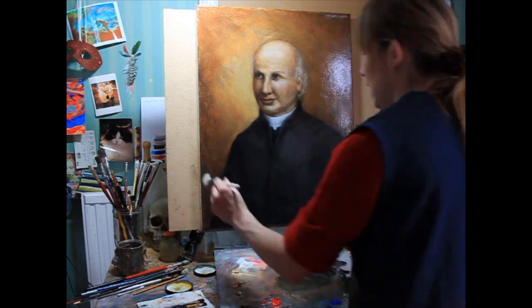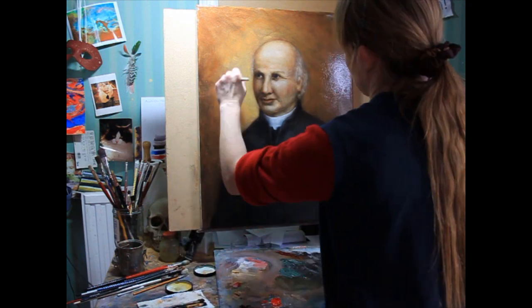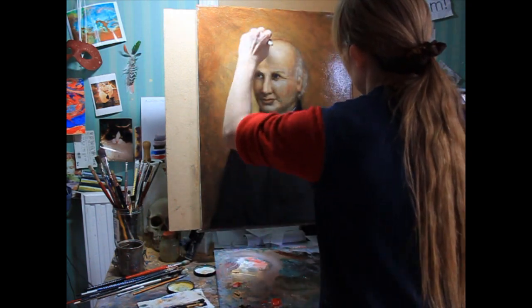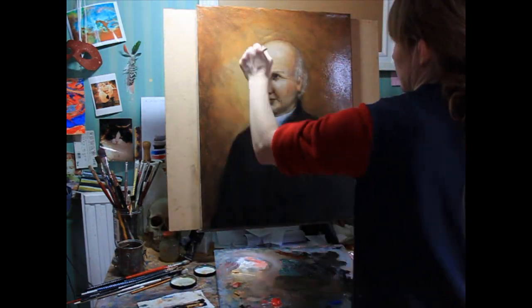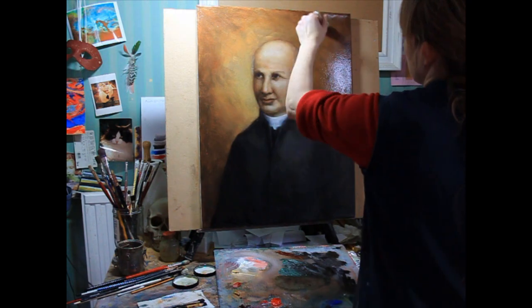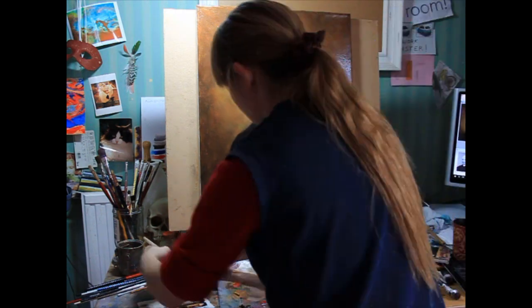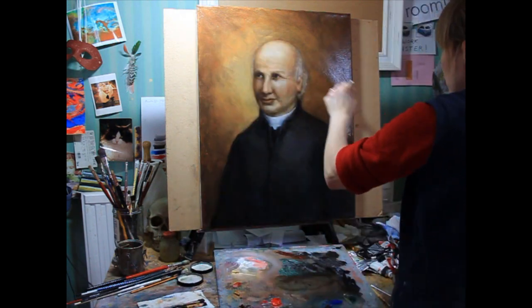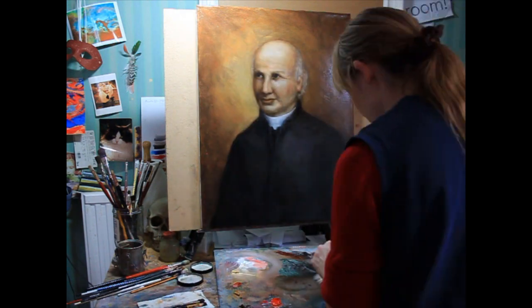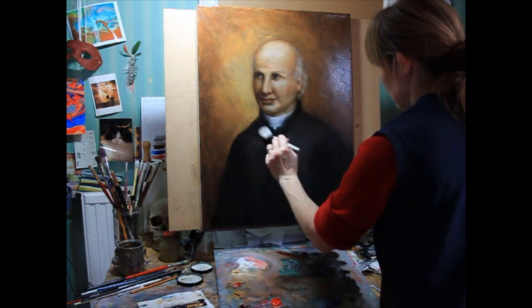So we're tinting the background, we're tinting the foreground to unify it just a little bit as well. My mixture is terre verte, just an earth green, and a little bit of Cassel, which is often referred to as a Van Dyke brown, a very dark earth brown.